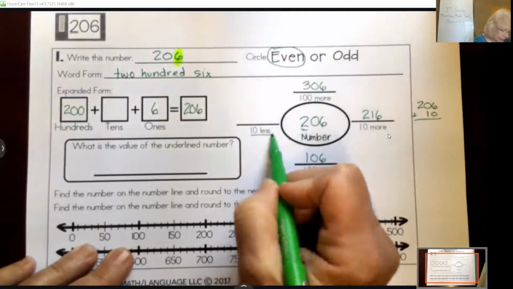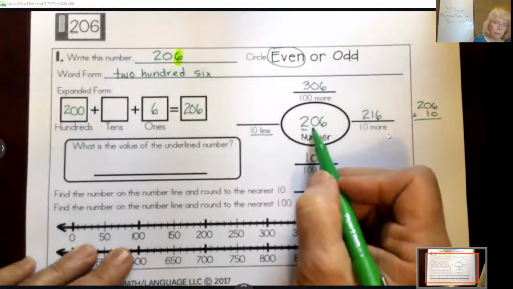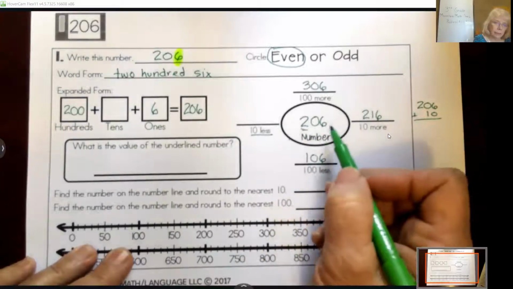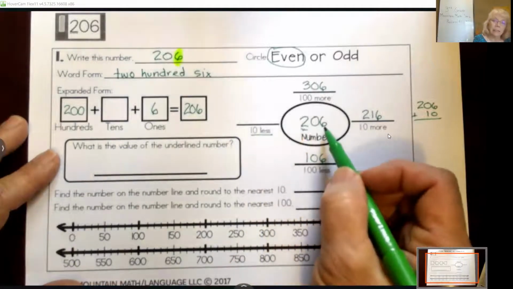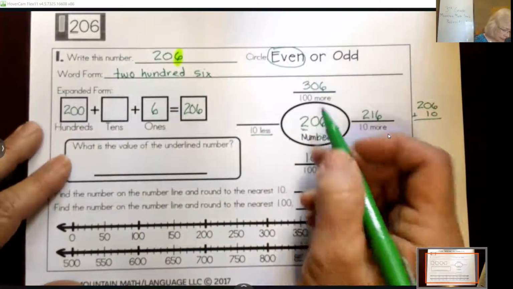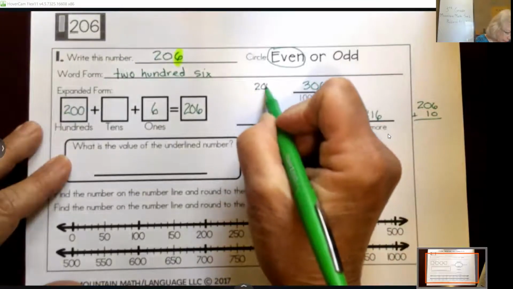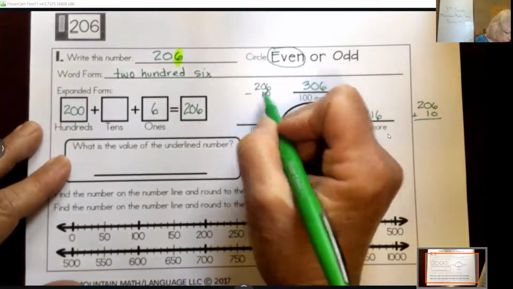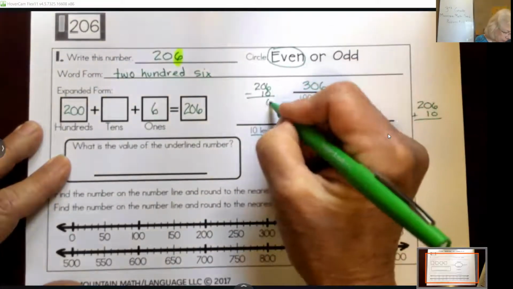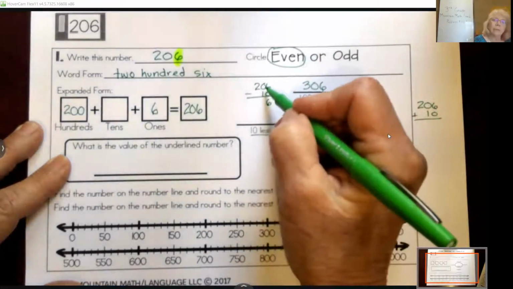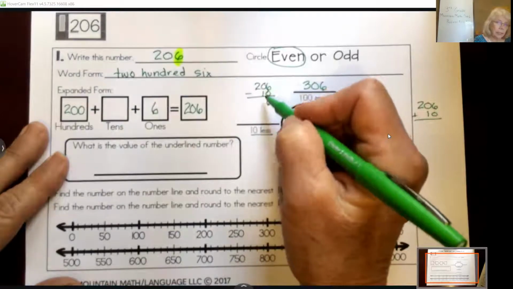Now here's our tricky one because we have a 0 in the tens place right now. So they want to know what is 10 less than 206, but I don't have a 10 to take away. So I'm going to have to go over here and do subtraction using regrouping. So 6 take away 0 is 6. But now I have 0 take away 1, which I can't do.